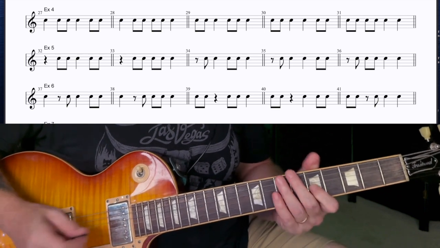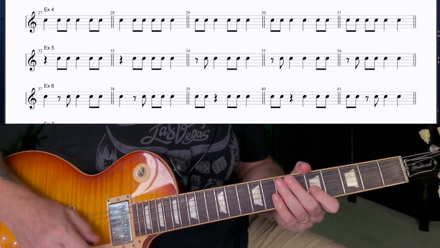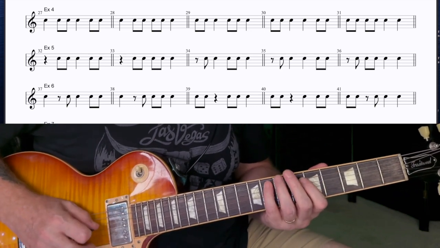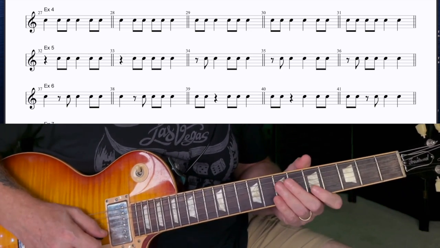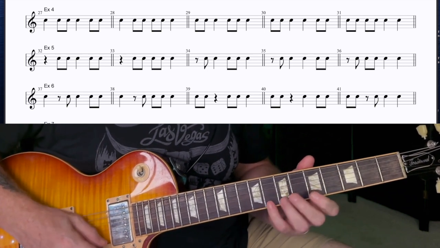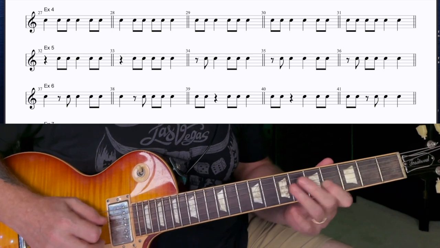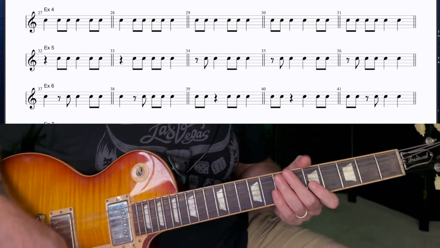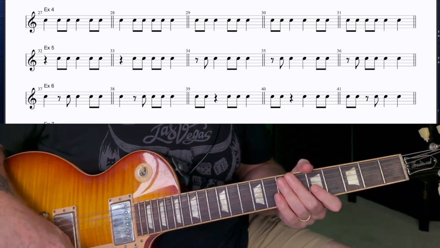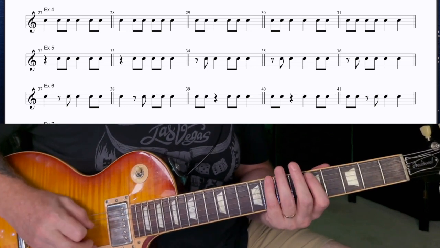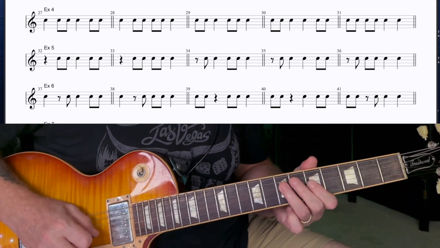Okay, now you can maybe make some of the quarter notes a little more staccato-y. 3, 4. Something like that. And then the next one is 1 and 2 and 3, 4. So that would be something like this. 1 and 2 and 3, 4.